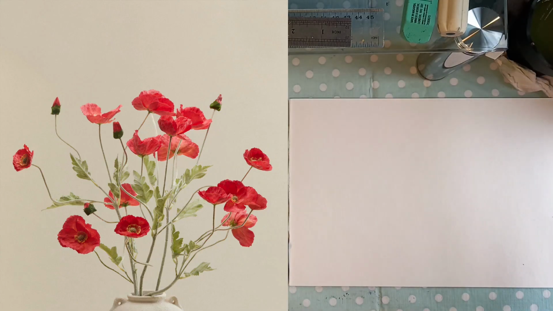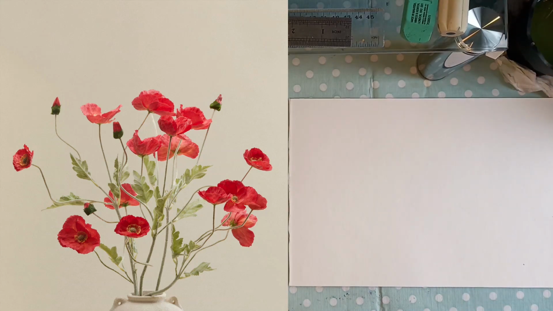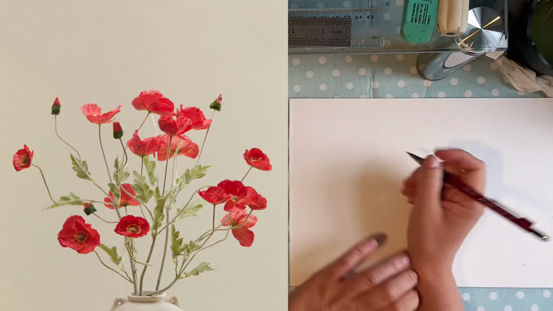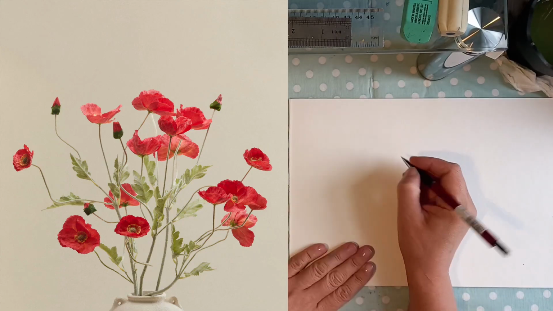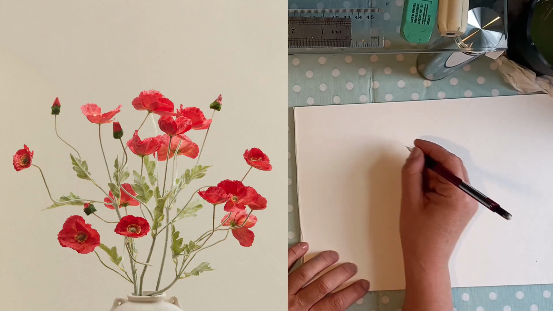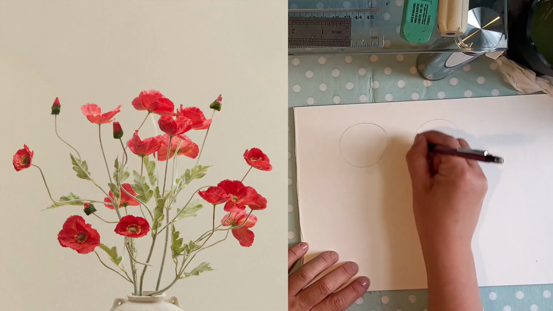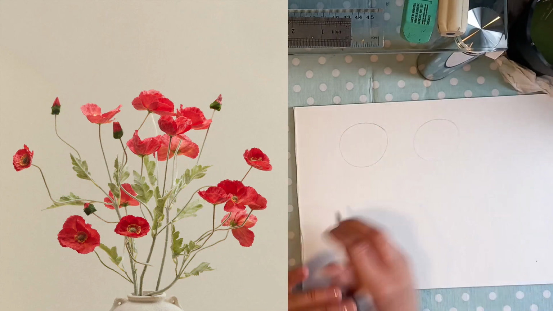Think about the anatomy of a poppy. I'm going to do this with a pencil for now. It can go in different directions, so I just start with 3 poppies where we can see the middle.